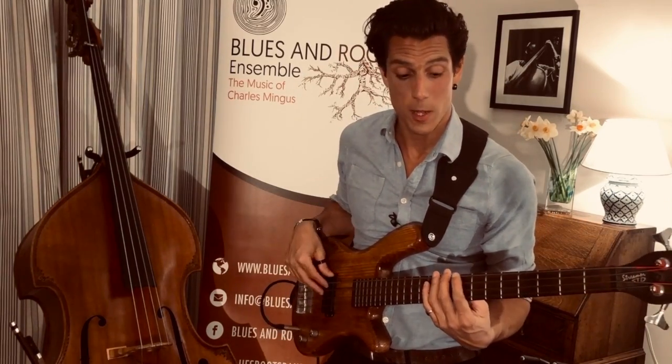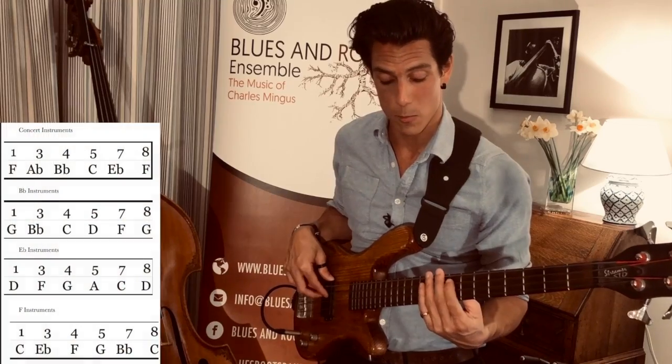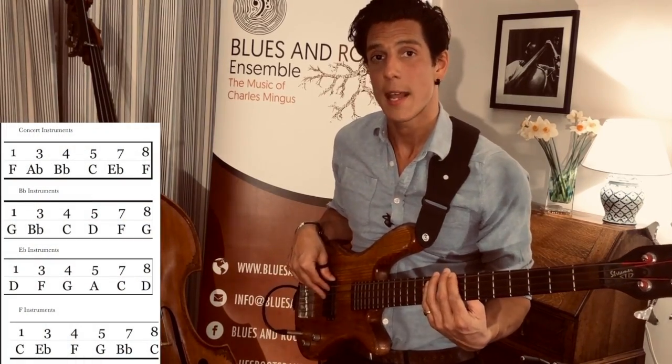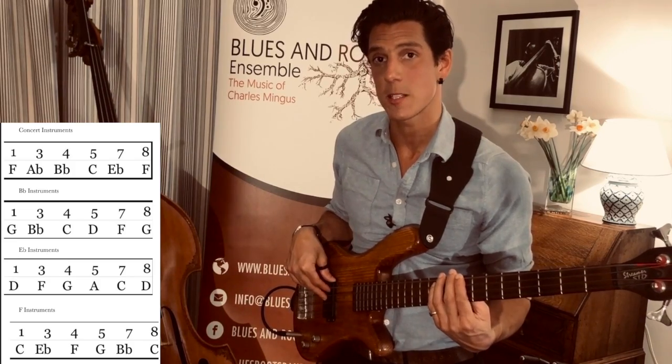So the melody starts with an upbeat, and it starts with 5 to 1, so the 5th below the root that we started. This is our 1, and we're going to start on the 5th. And the upbeat is going to sound like this. The first 4 bars go like this.